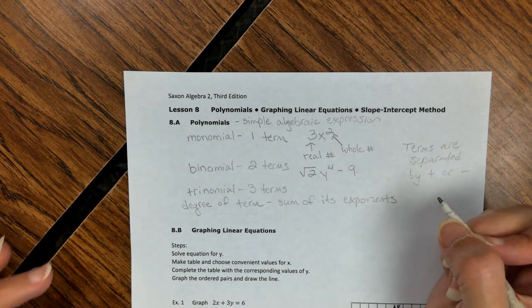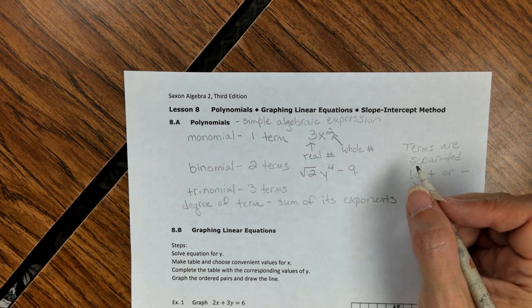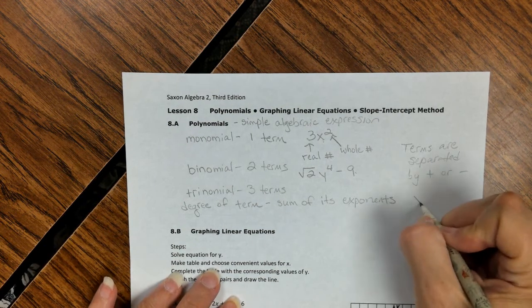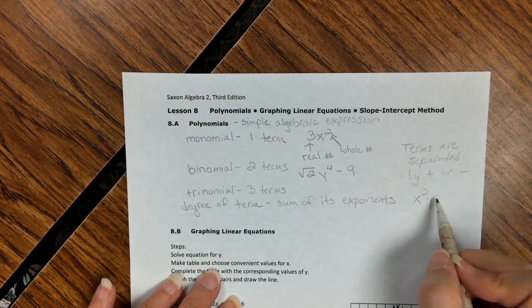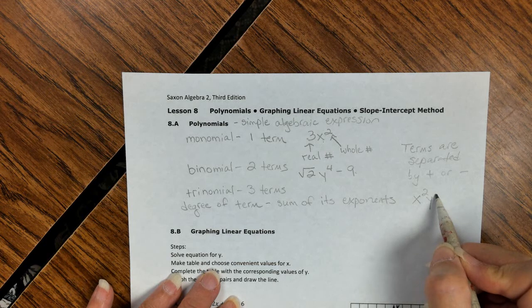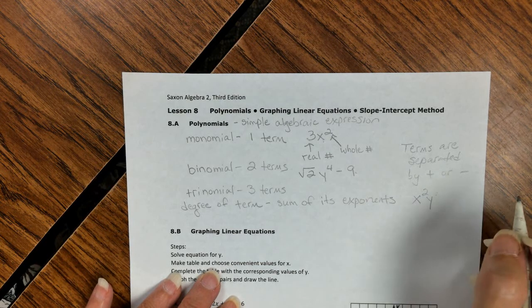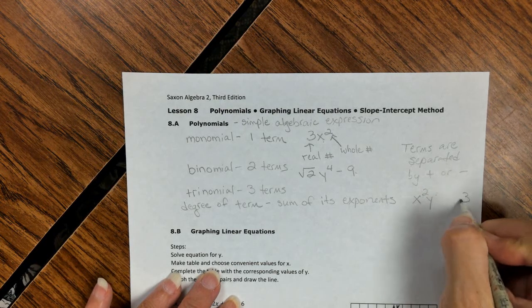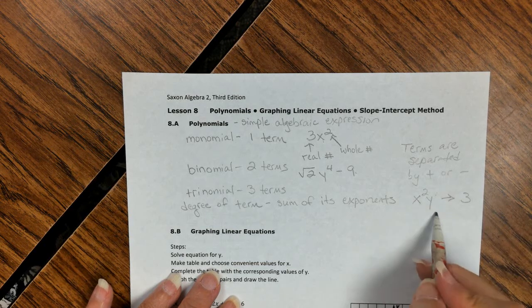If a term were x squared y, when there's no number written for the exponent of the y, it's an understood 1. So 2 plus 1. The degree of that is 3. Just add the exponents.